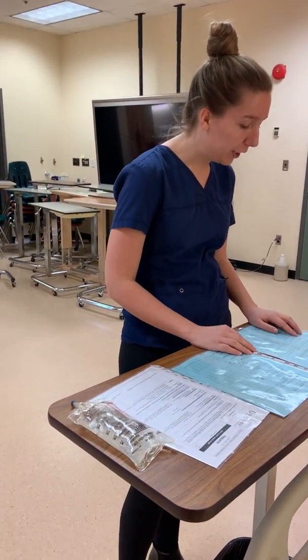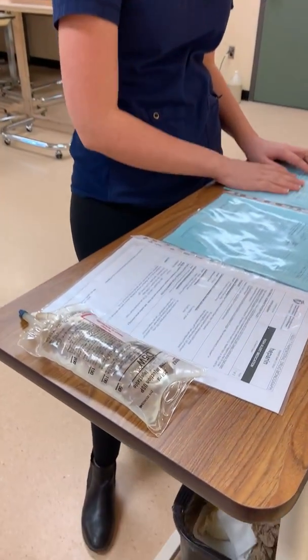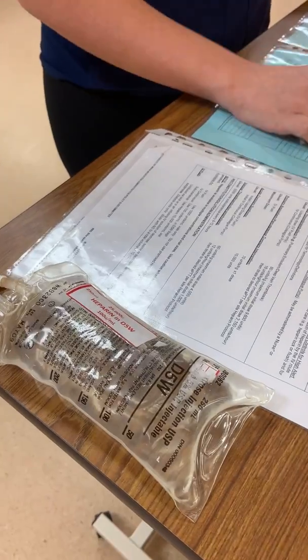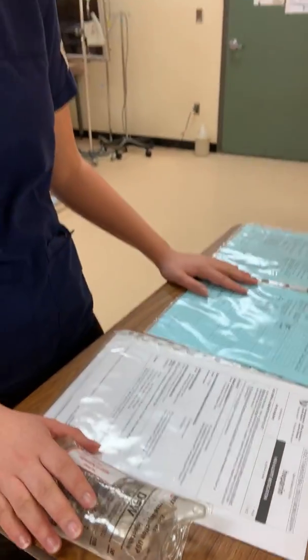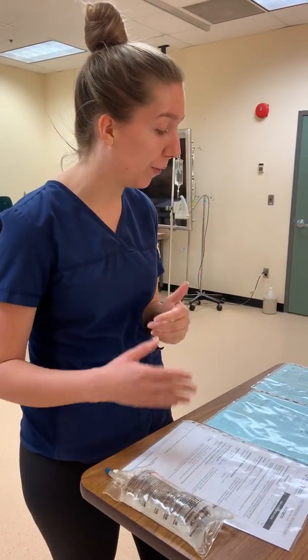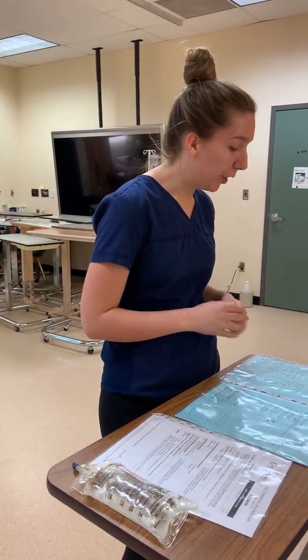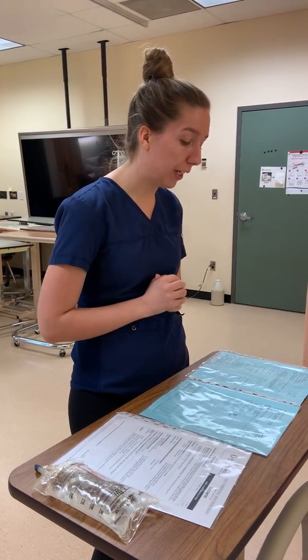They're to receive 1350 units an hour according to the physician's order, and on the MAR, I see 1350 units an hour. This bag has a total dose of 25,000 units, so I am able to retrieve the correct dose from this bag, so I have the right dose. It's to be given via continuous IV, the right route, and the next time and frequency is now.